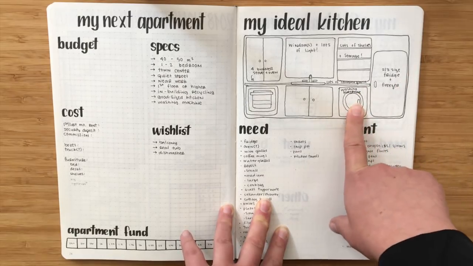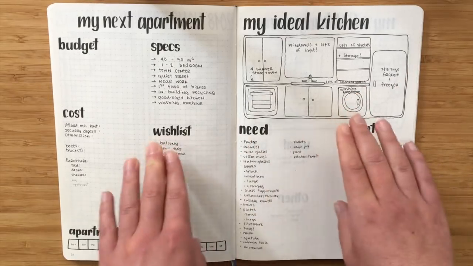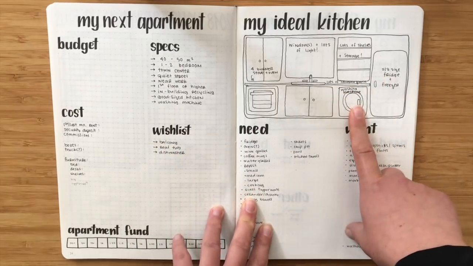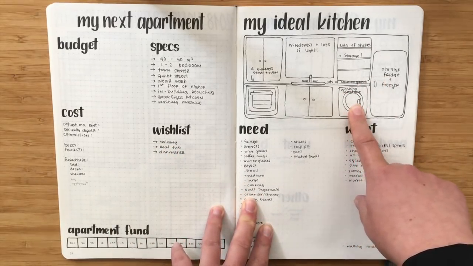I want a washing machine. This is actually a deal breaker. If I don't have a hookup for a washing machine, it's not the apartment for me because I'm definitely over that laundromat life.